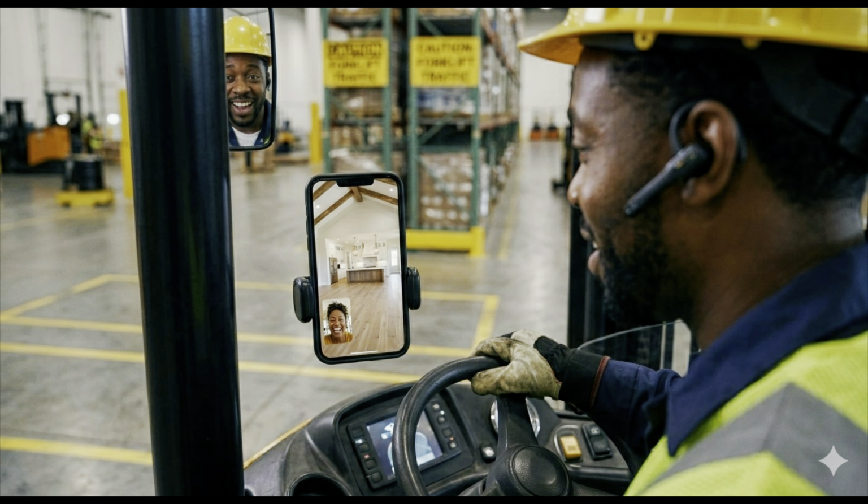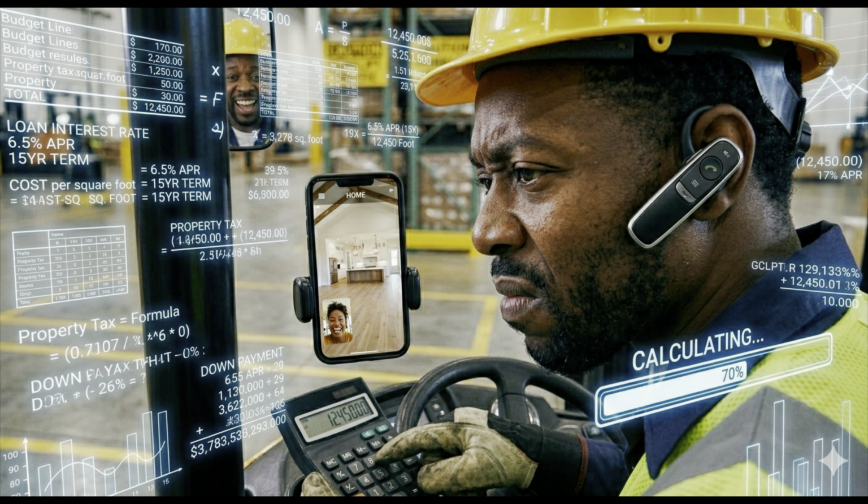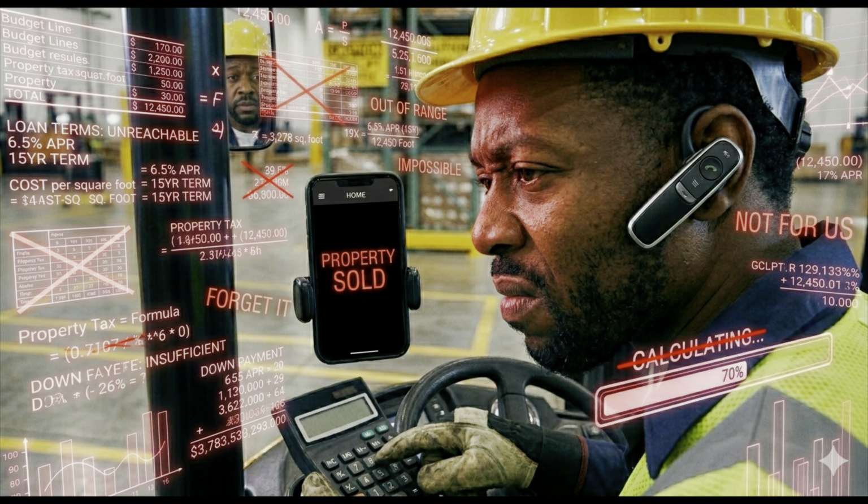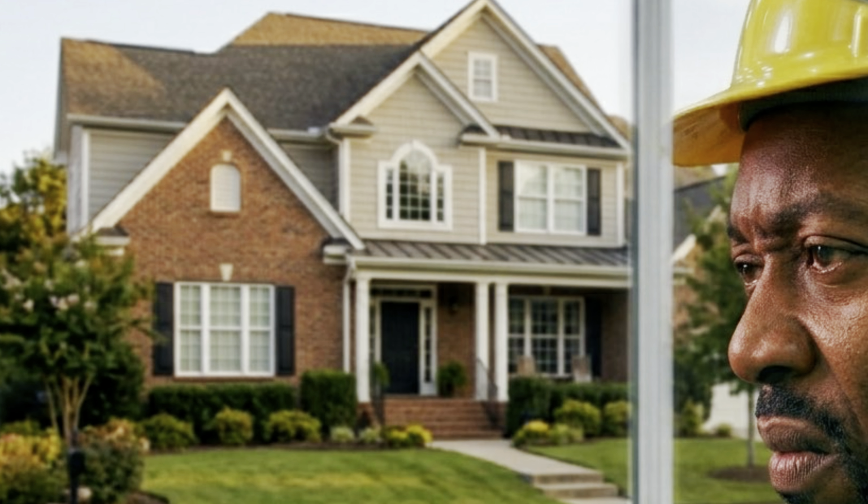And while she was smiling, my mind immediately started calculating. That house is way out of our price range. People like us don't just stumble into houses like that. It's probably already sold anyway. I loved the home the moment I saw it, but I refused to let myself get attached.